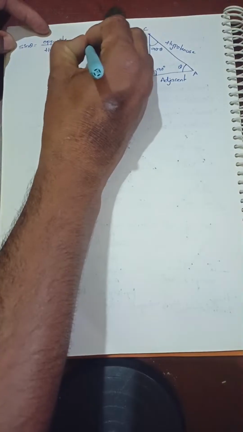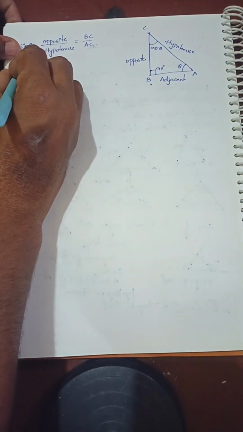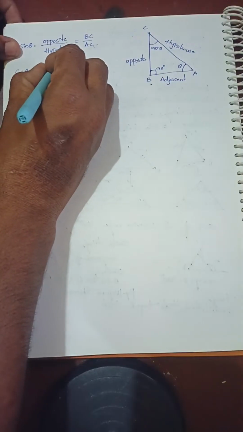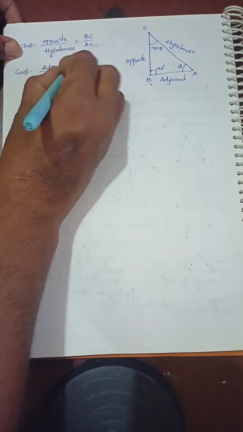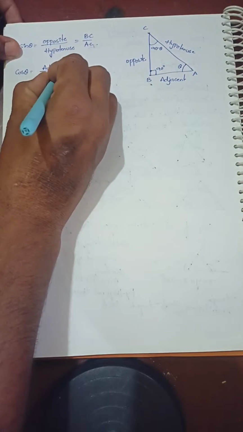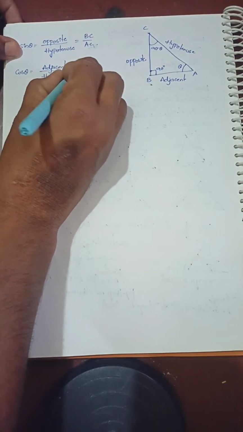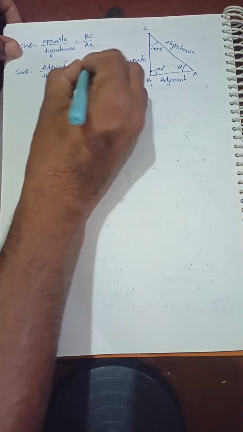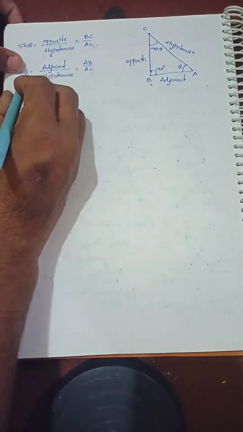BC by AC. The second is cos theta. Cos is side of the adjacent by side of the hypotenuse. That is called AB by AC.